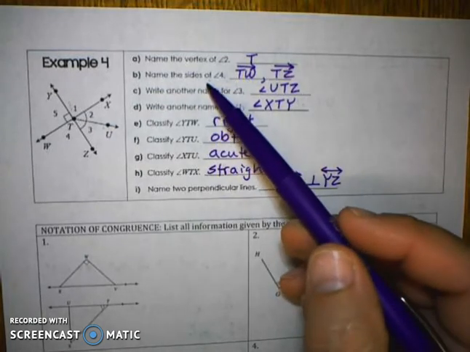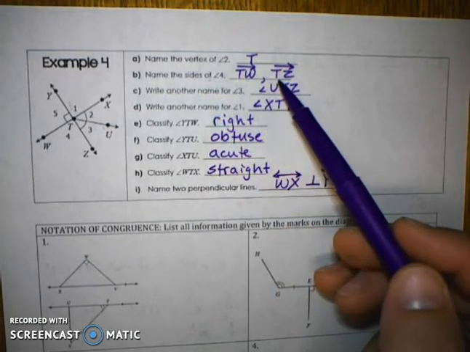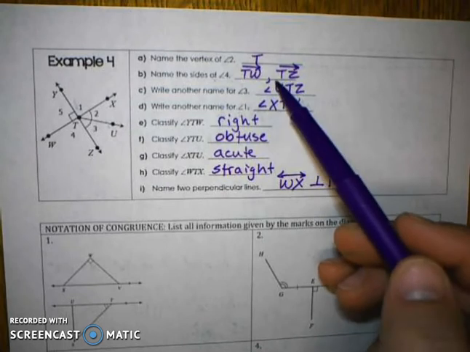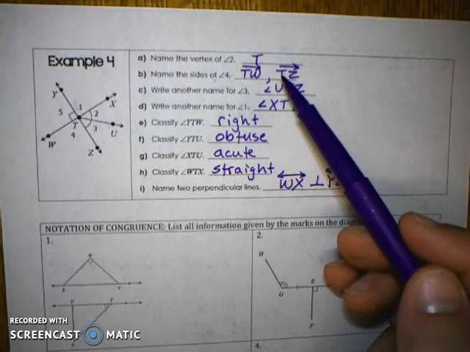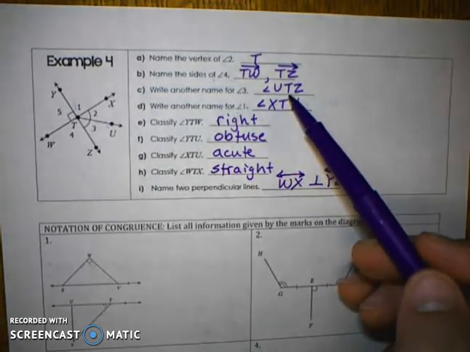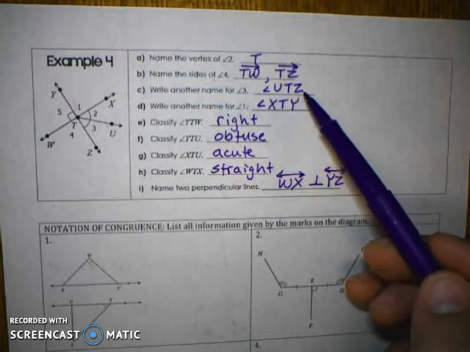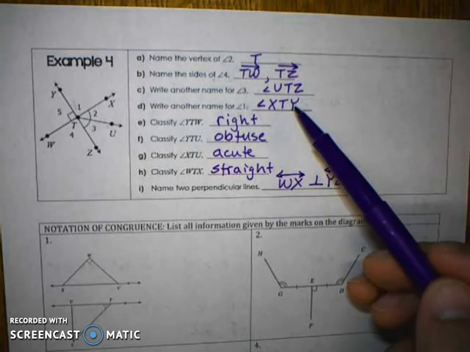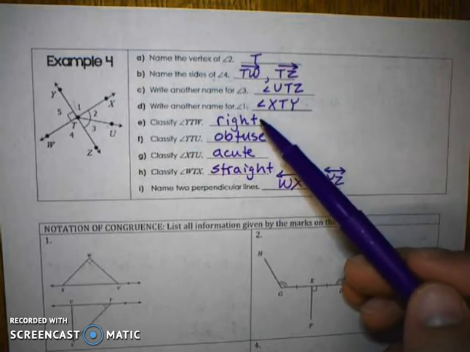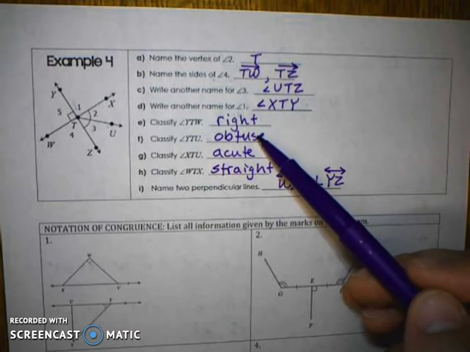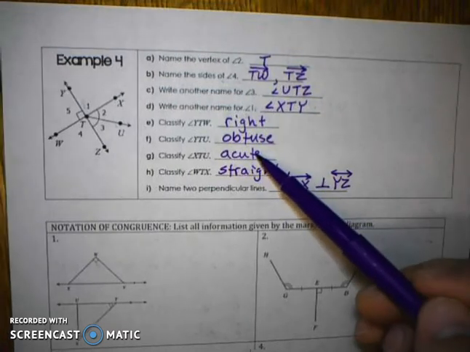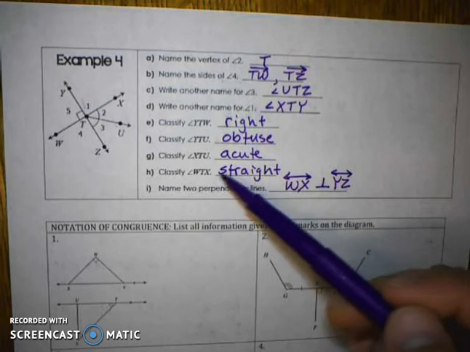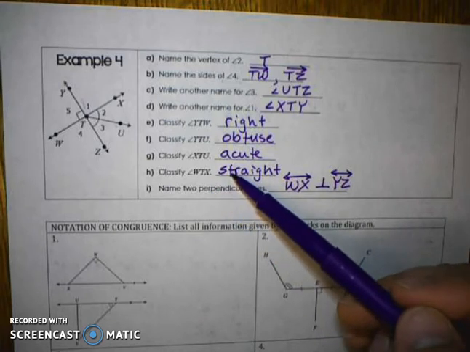Part B, it asks for the sides of angle 4. That would be TW and TZ. If you wrote those in a different order, that's okay, but T has to be the first letter for both. Another name for angle 3 would be UTZ or ZTU. Another name for angle 1 would be XTY or YTX. Angle YTW is a right angle. Angle YTU is obtuse. Angle XTU is acute. And angle WTX is a straight angle.